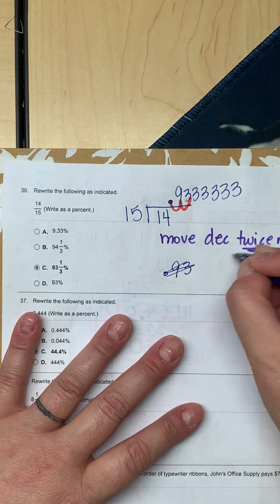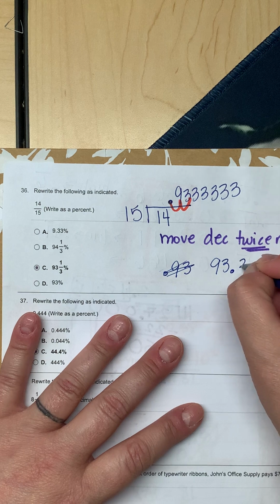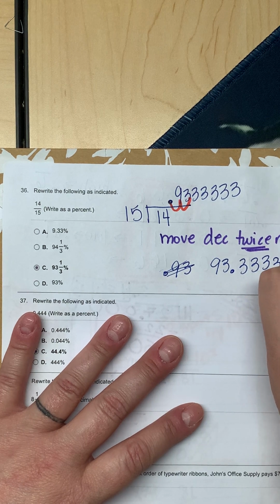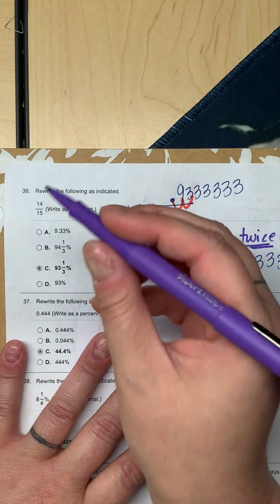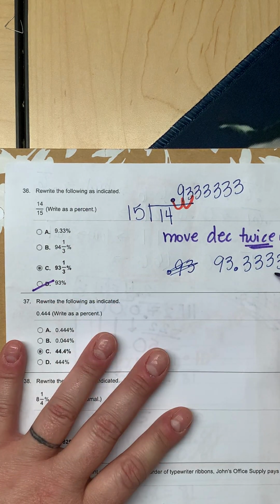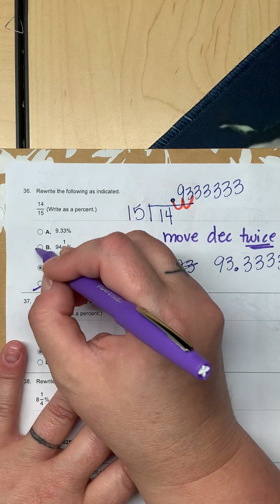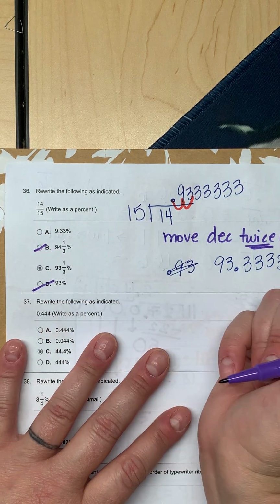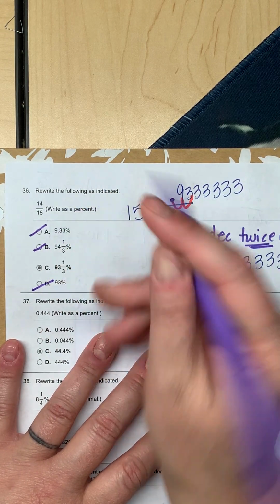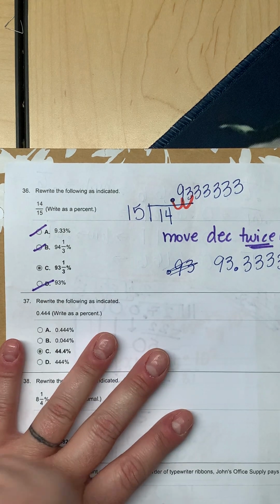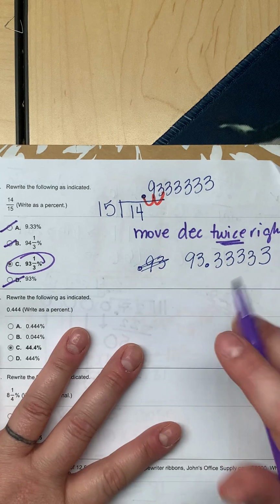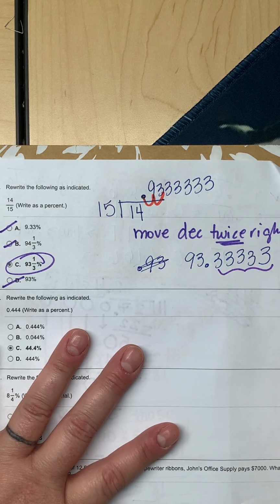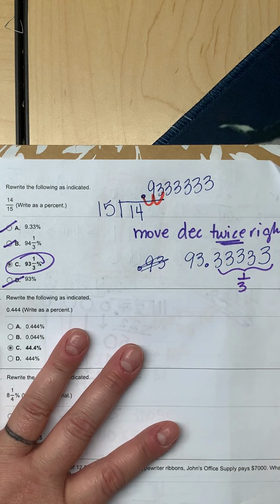0.93, nope, 93.33 repeating. Okay, so let's see. Which answer choice is that? It's not D, because it's missing the 0.33. It's not B, because that says 94. It's not A, because the decimals aren't moved enough. So it must be C. And that makes sense, because 0.3333, that should be 1/3.